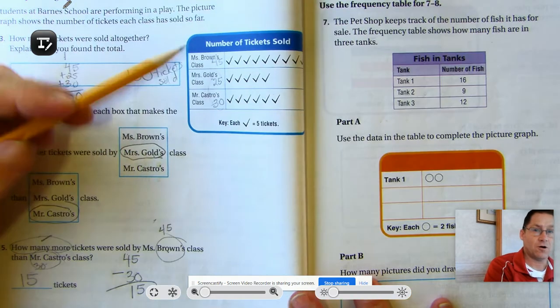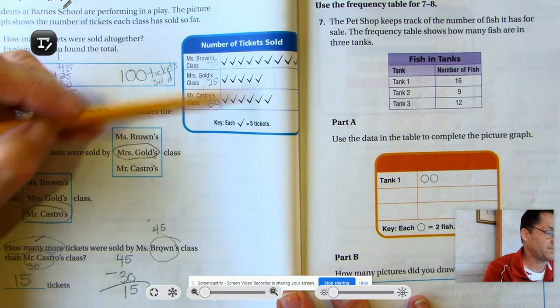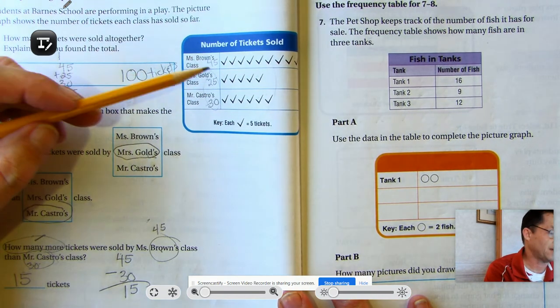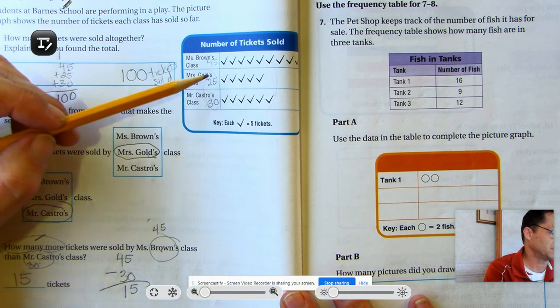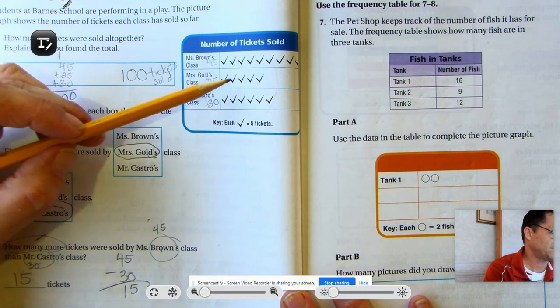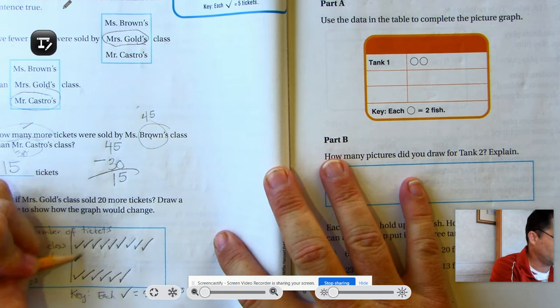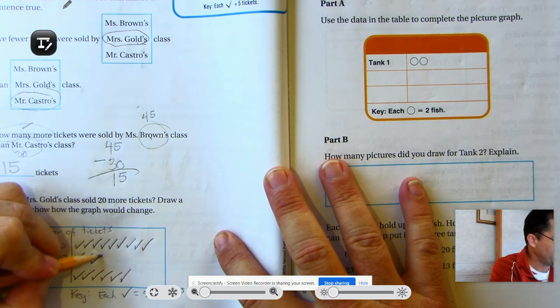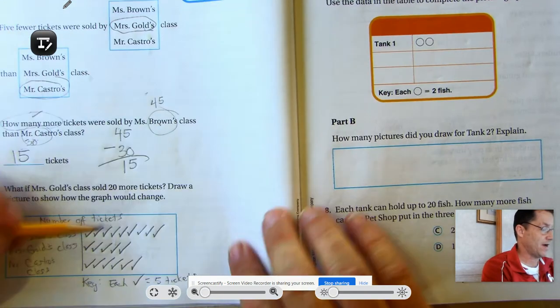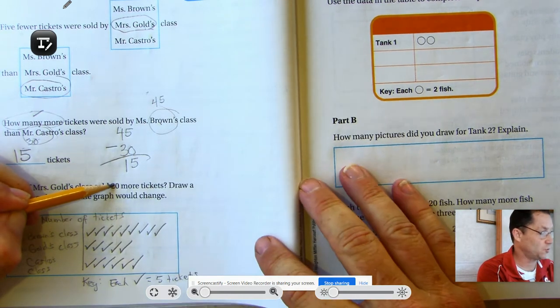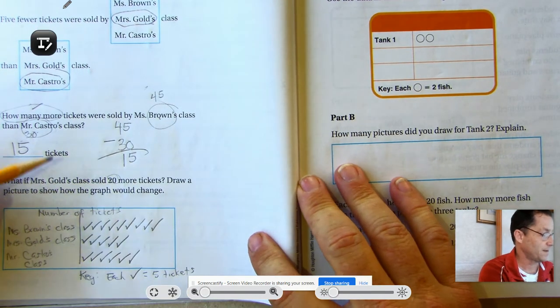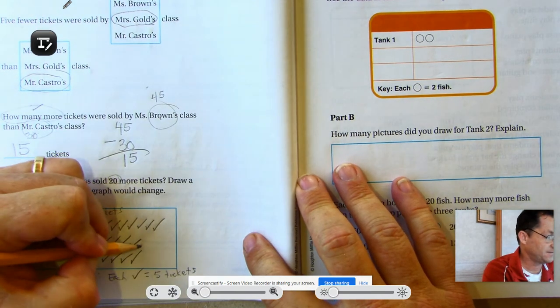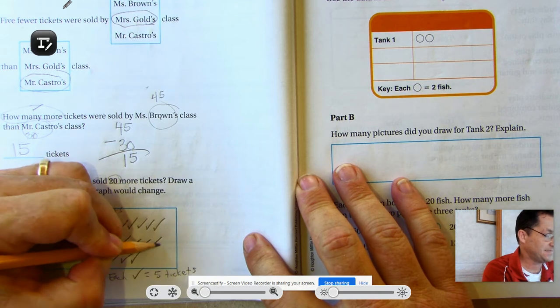Okay, so all I did was look at the picture graph that we already had and counted up how many they already had. Mrs. Gold's class has 5 check marks right now. 1, 2, 3, 4, 5. Now, how many more check marks would I need to show 20? 20 more. So 5, 10, 15, 20.